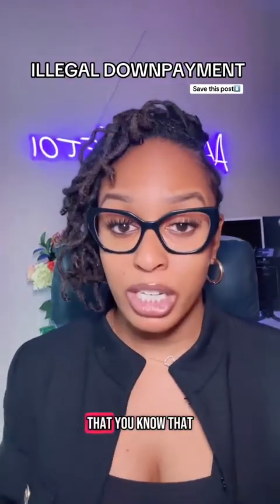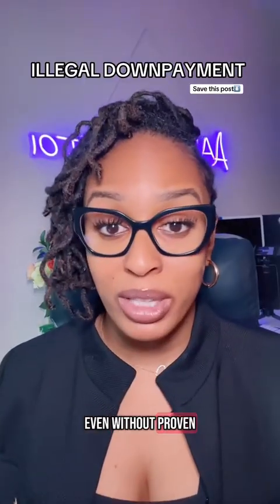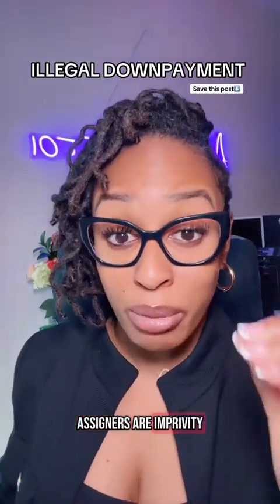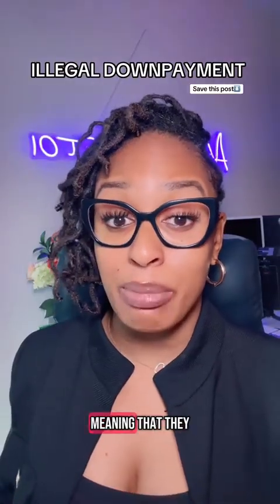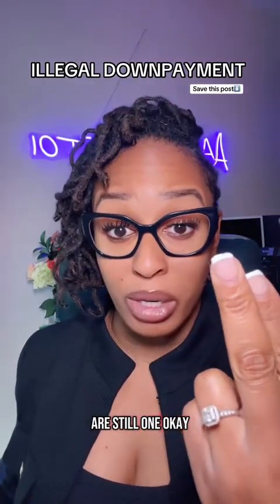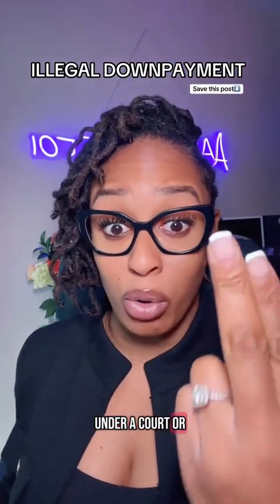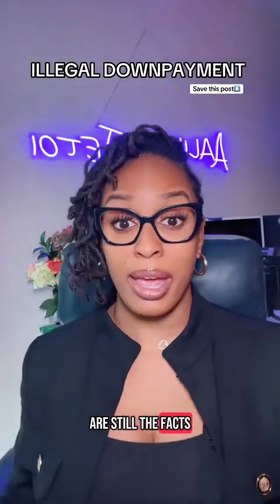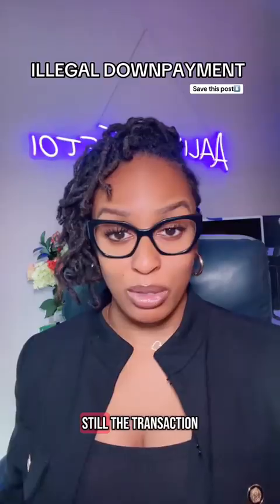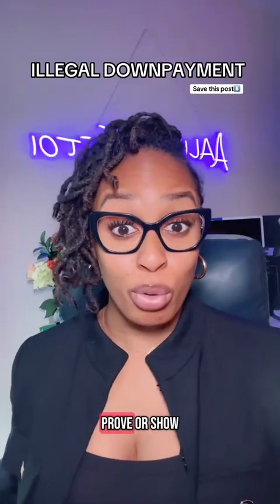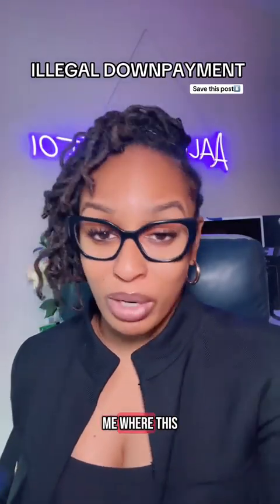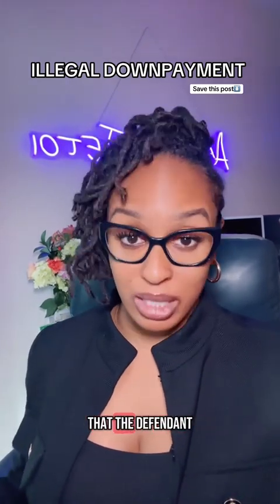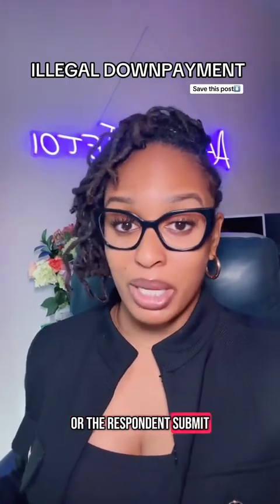And it's important that you know that even without proving that the dealership pocketed the money, assigners are in privity to their assignees, meaning that they are still one, okay? Especially if you're under a court or getting them for organized crime. So the facts are still the facts. The transaction is still the transaction. Can you prove or show me where this money went? That's what you need to request as evidence that the defendant or the respondent submit.